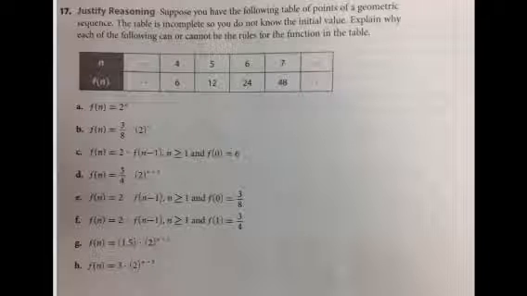Some of them are explicit, some of them are recursive, and say yes or no whether they would fit this table. Again, we're missing the first values. We're missing values after n equals 7. So for A, f of n is 2 to the n. Well, we could simply plug in n equals 4. And so 2 to the 4th is 16, which does not equal 6, right? So this is no, because 2 to the 4th does not equal 6.